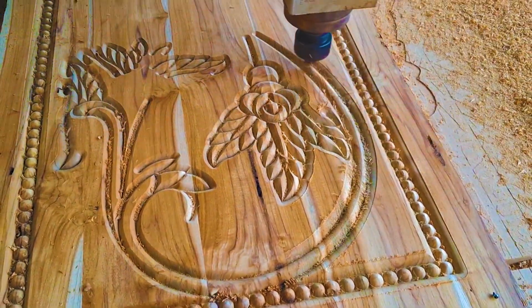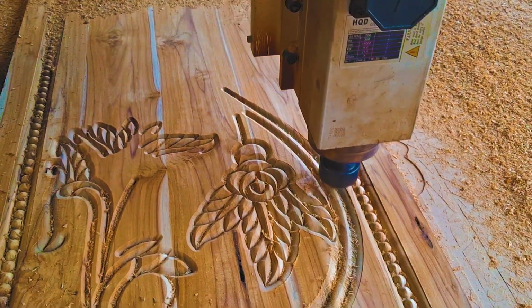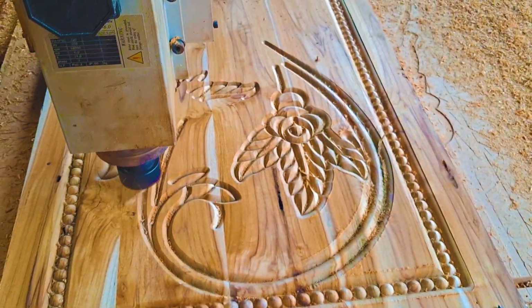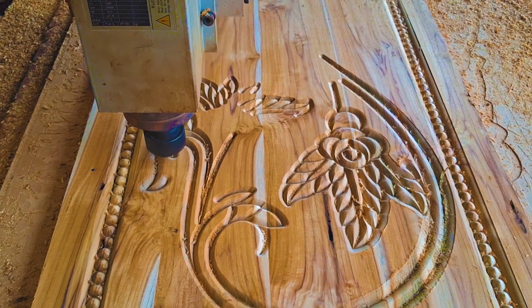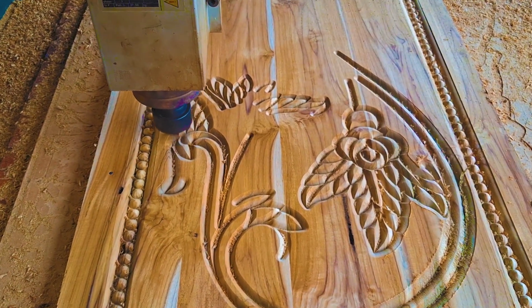Look, here are beautiful designs one after another. Door patterns, wall panels, artwork, even nameplates. Each design is unique because each is created with the help of perfect technology.